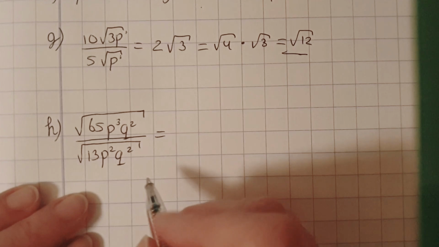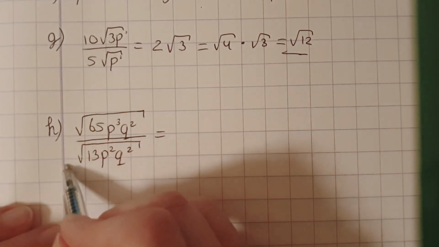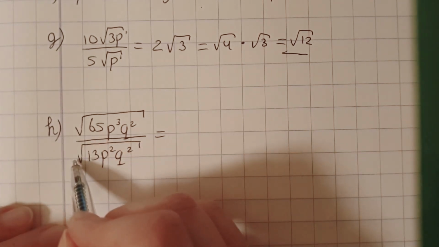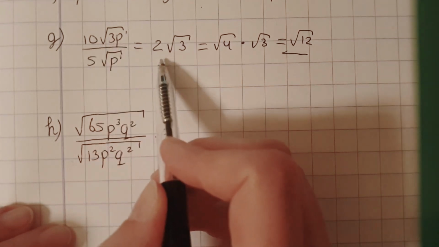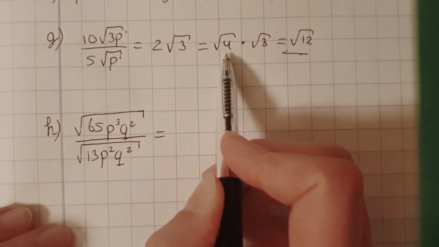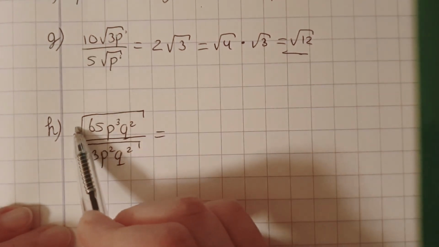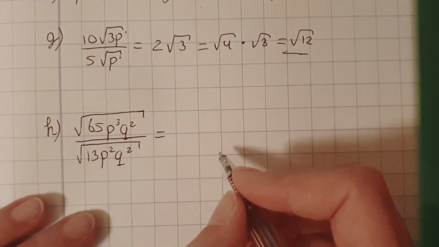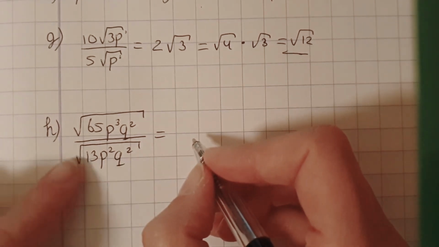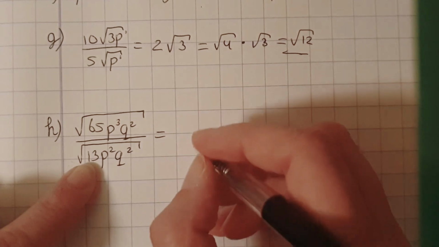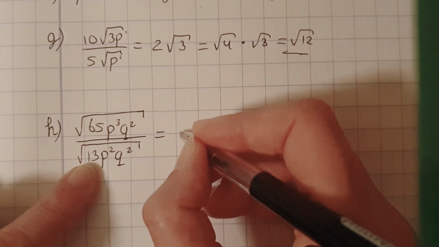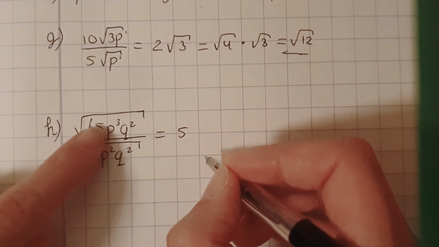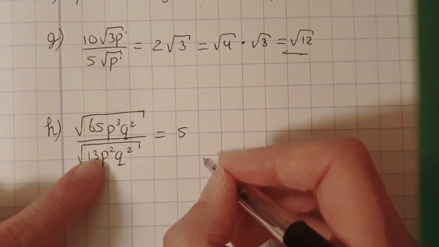Alright, now the last one. There are no numbers before the square roots, so it makes it a little bit easier. Because here you have to do this trick, you have to make it a square root. Now there are no normal numbers before the square roots, so I'm just going to simplify it. 65 divided by 13 is 5. p to the power of 3 divided by p to the power of 2.